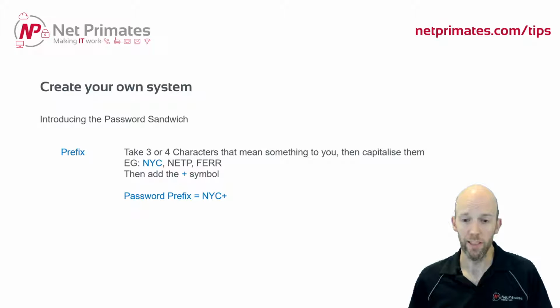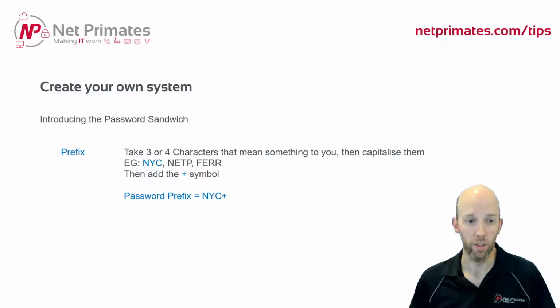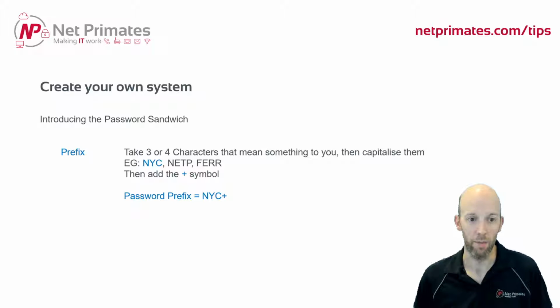So it's a really simple process. What we're going to do is start with a prefix that we're going to add at the beginning of every password you create from now on. To do this, we're just going to take 3 or 4 characters that mean something to you, and we're going to capitalize them. So in my examples on the screen, NYC, favourite city is New York, Net Primates is the company I work for, and one day I'd love to own a Ferrari. So there's just a few that I put there. But it doesn't matter what they are as long as they mean something to you.